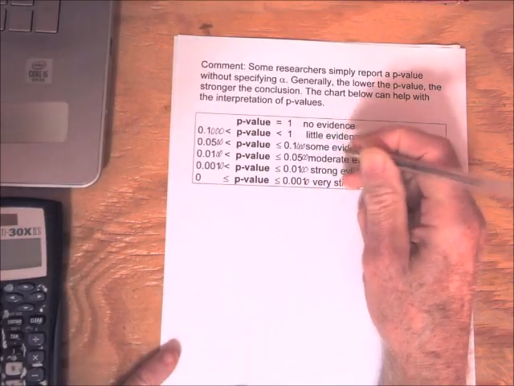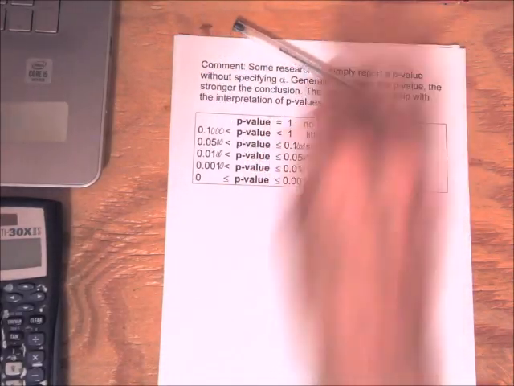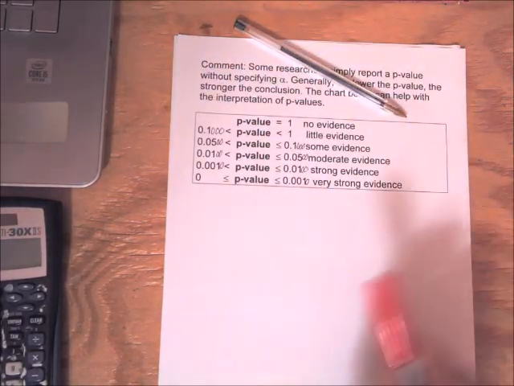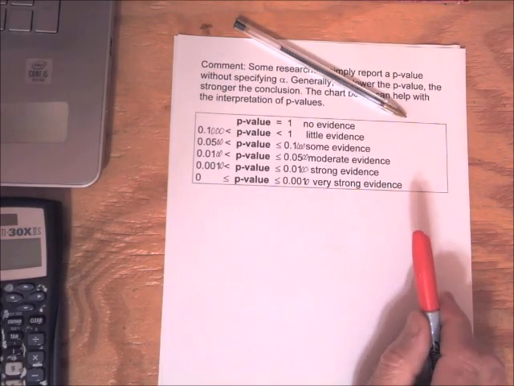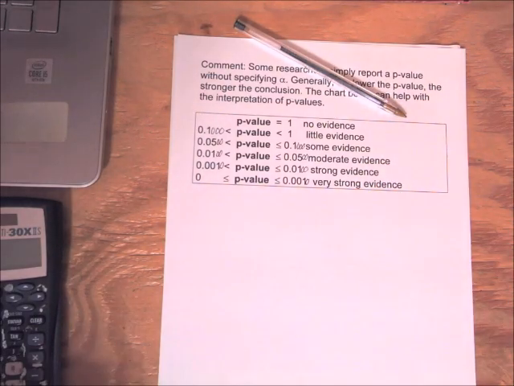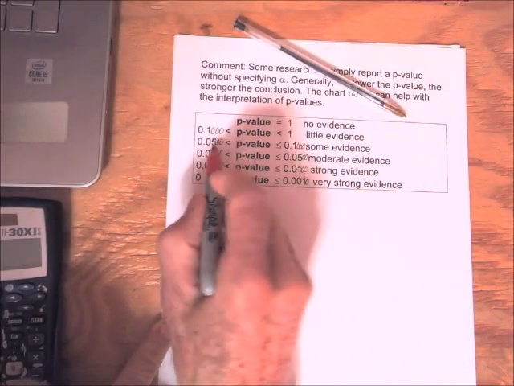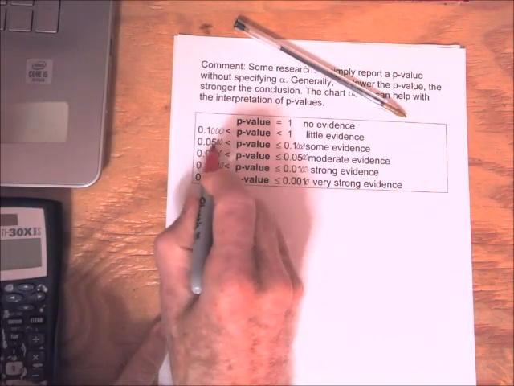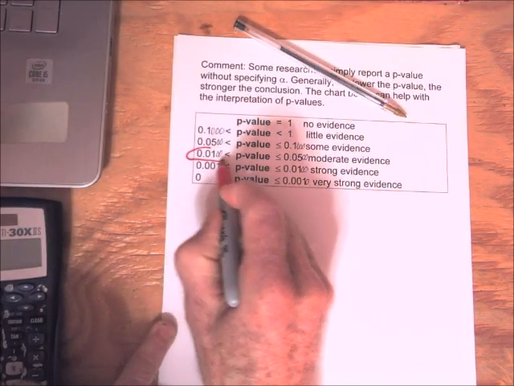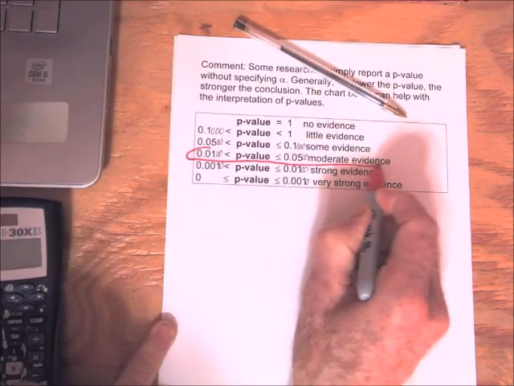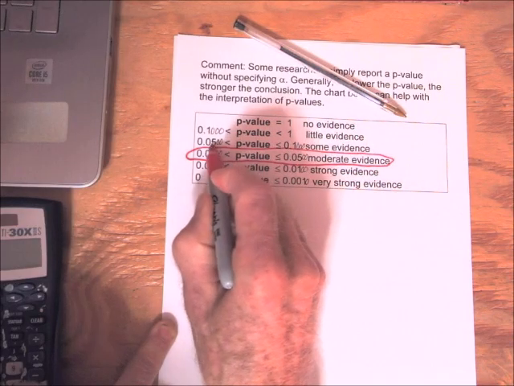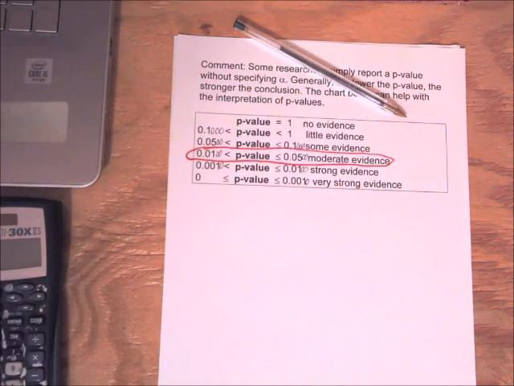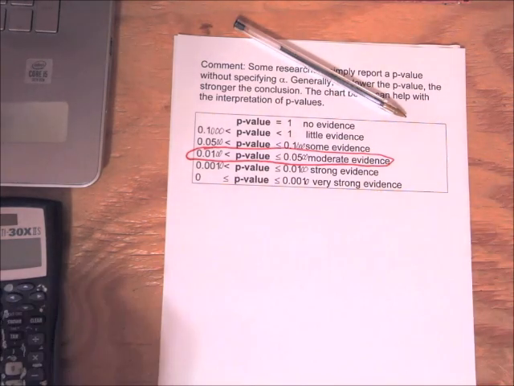Okay, so our p-value .0125 is going to be between 0.01 and 0.05. In this case, our sample provides moderate evidence of a home advantage.